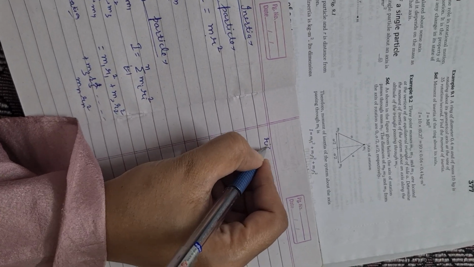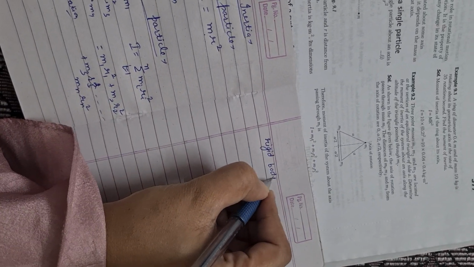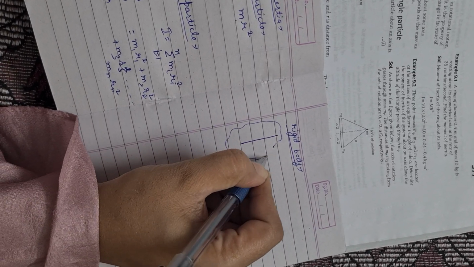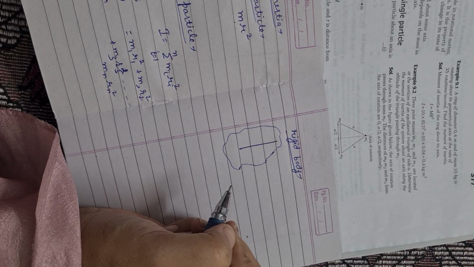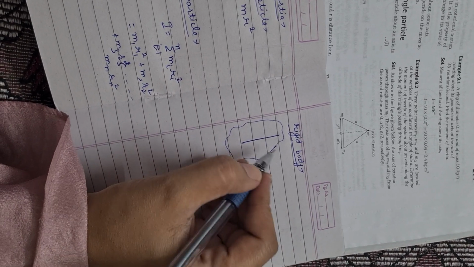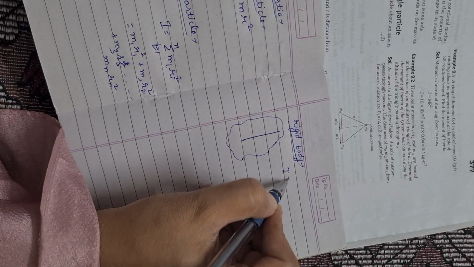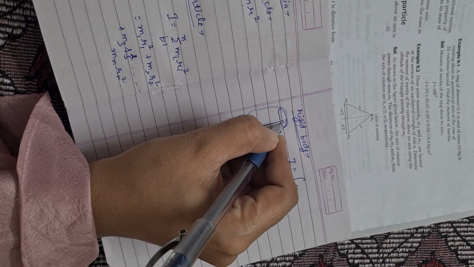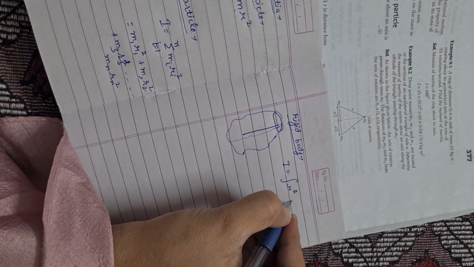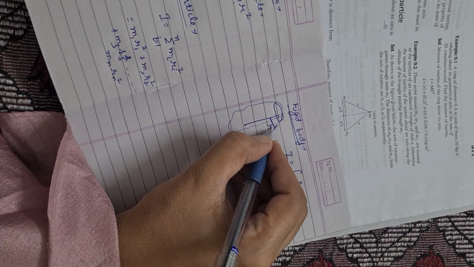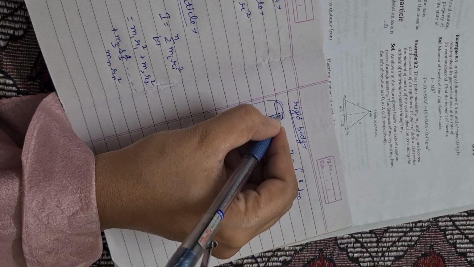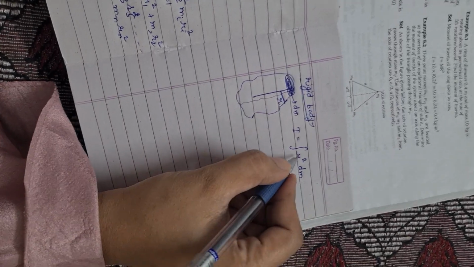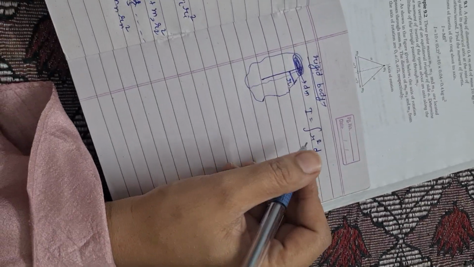In case of a rigid body, which has a definite shape and definite mass, it can be a regular body or an irregular body, but it is rigid. Then what will we take for moment of inertia? We will take integration, because we will take a small part and integrate it over the whole. We take the distance of a particle with a small mass, which should be taken as dm, a small mass, and integrate it with r square.